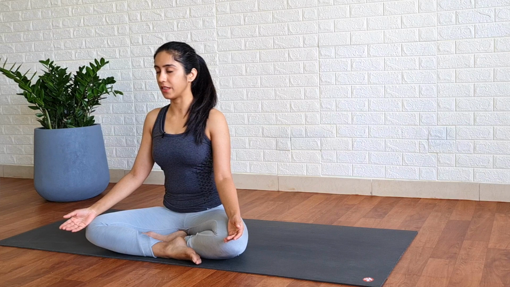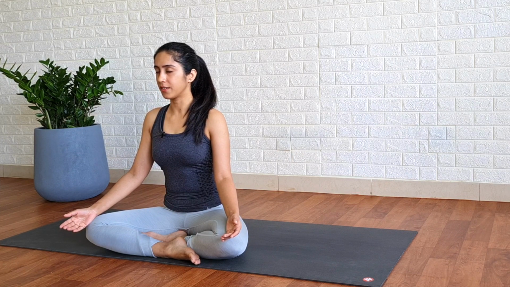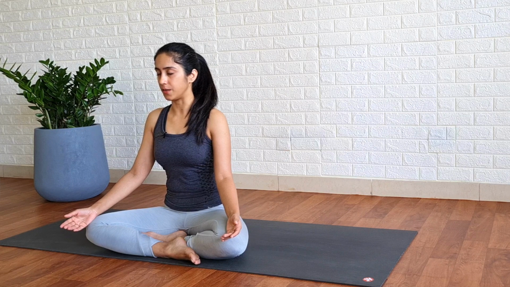Take a deep breath in. Feel the expansion up to your abdomen. Now your chest expands. Collarbone rises up. Exhale. Collarbone sinks down. Chest contracts. Abdomen goes in.